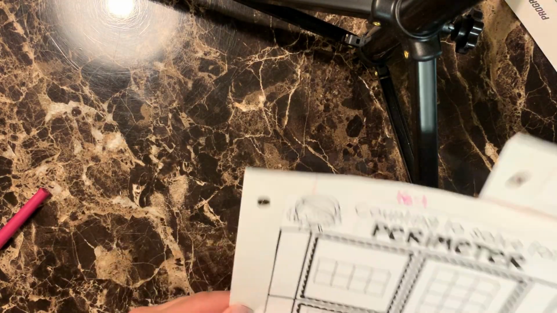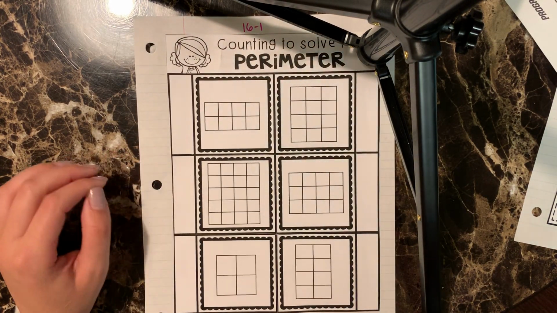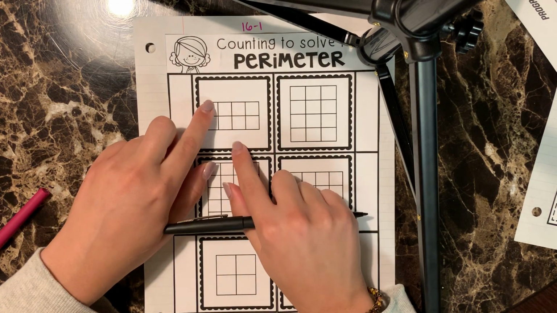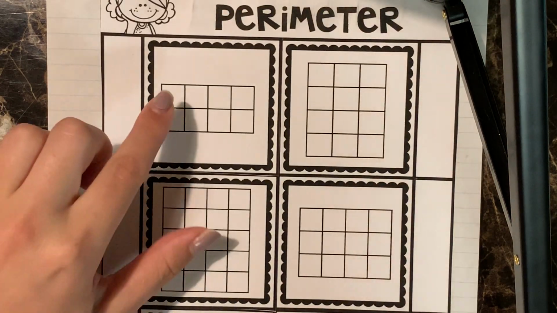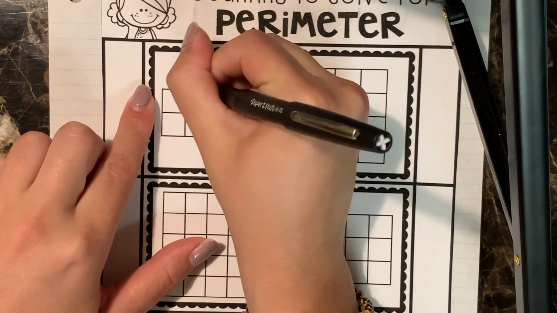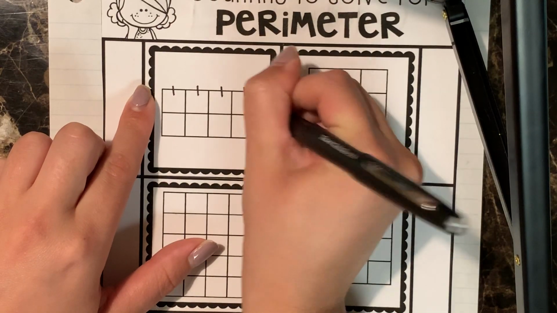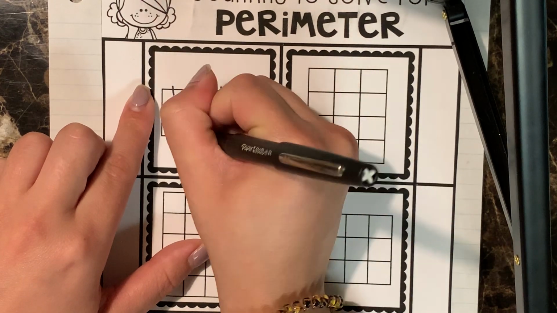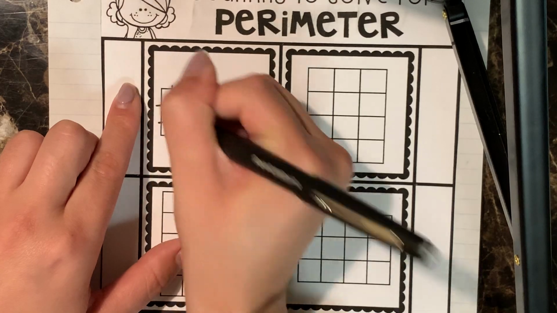Okay, so we're going to do 16-1, which is counting to find the perimeter. I just start on the left side and go through and make little tick marks, okay? So I'm just going to go 1, 2, 3, 4, 5, 6, 7, 8, 9, 10, 11, 12.